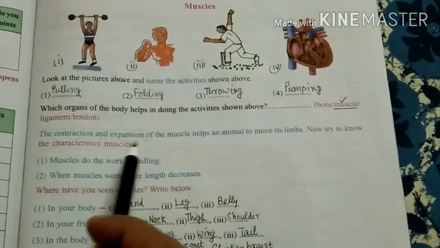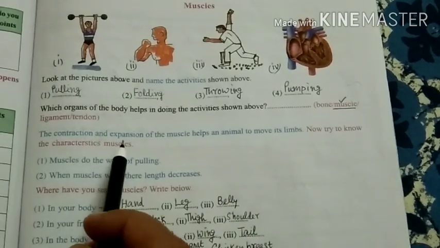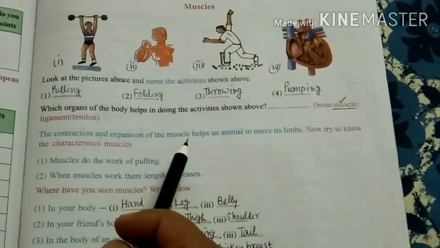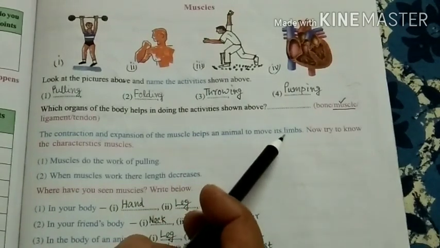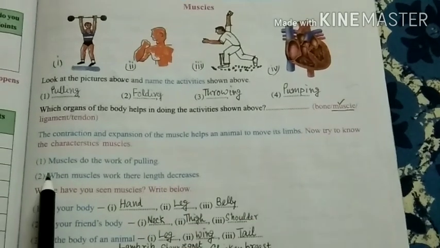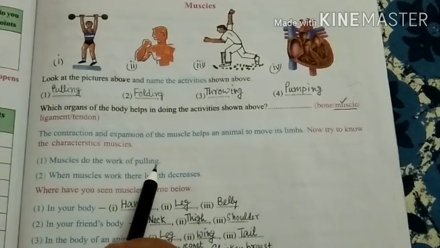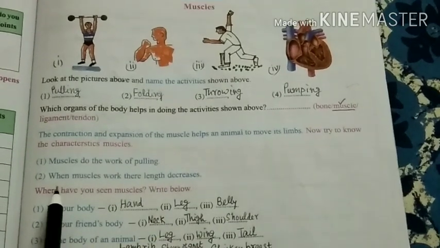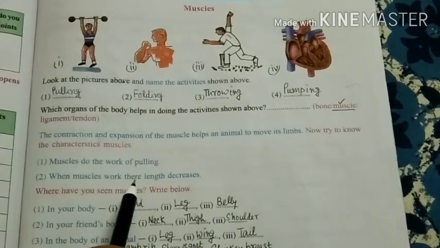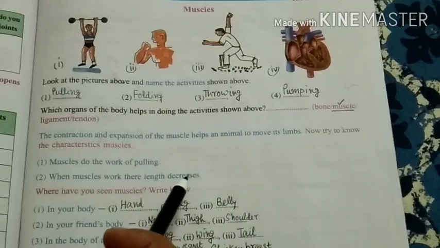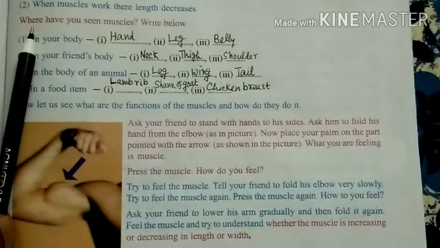This is also a peculiar feature of muscle. Muscles do the work of pulling, okay, and when muscles work, their length decreases. It is one of the important points.